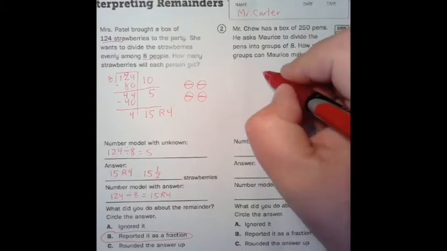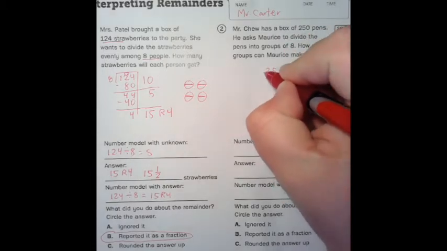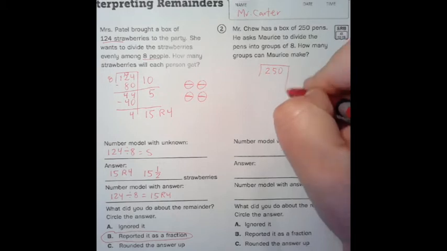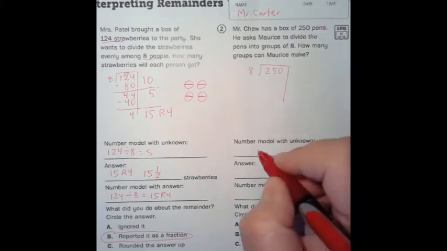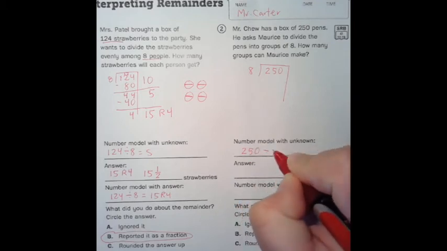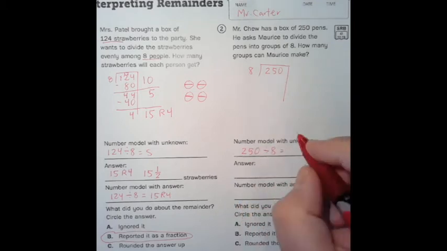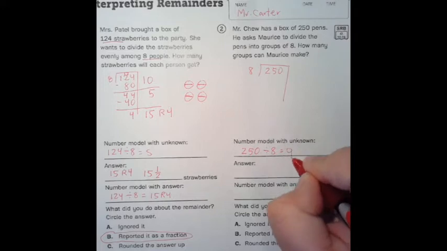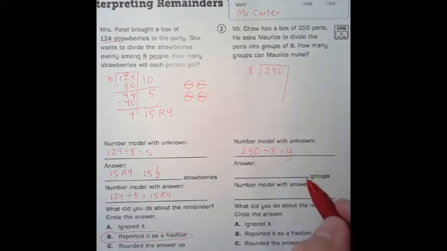So again, we're going to do 250 divided by 8. Our number model is 250 divided by 8 equals, and we can just use G for groups. We don't know our answer yet, we'll put that in a little bit, but we'll go ahead and do that.